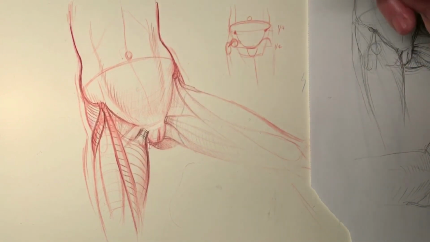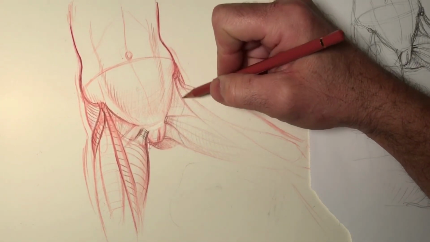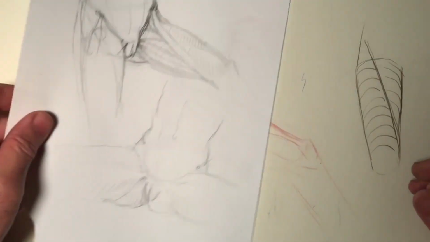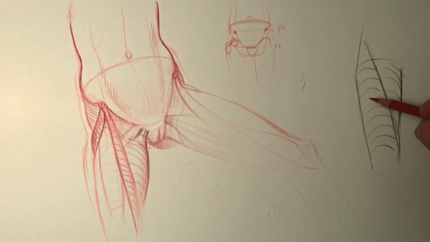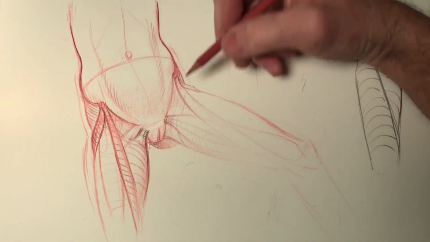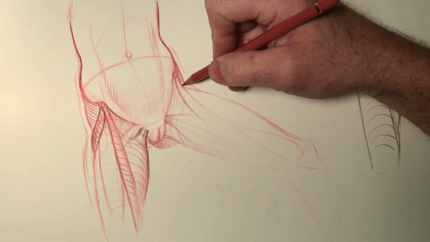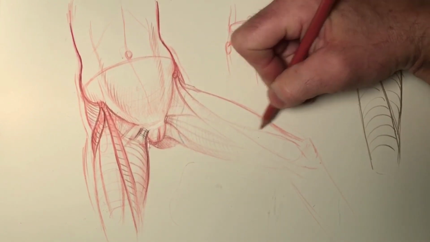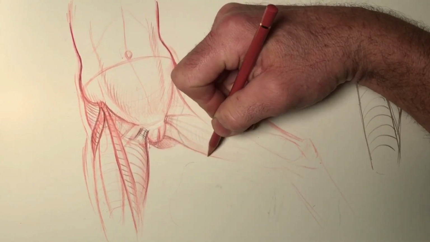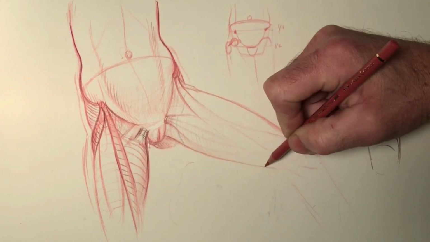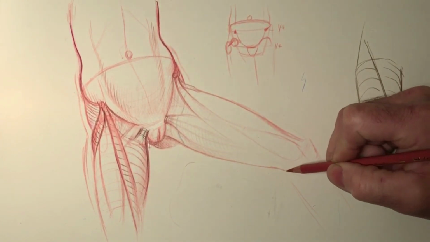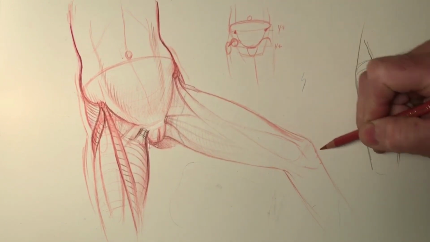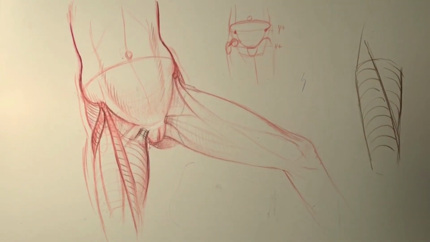So I was saying, we're gonna work now on this thigh here, right? This view of the thigh here. So block in first the volume of the thigh, right? And add just a hint of the lower leg here, like this, right?